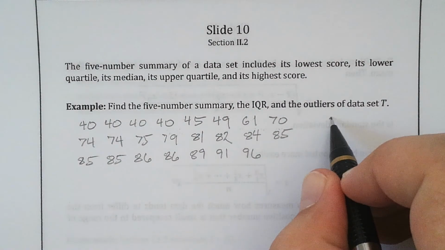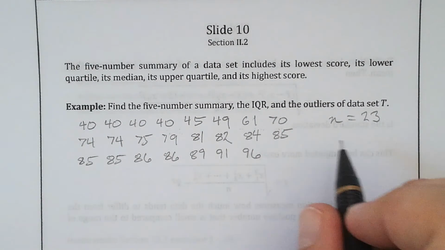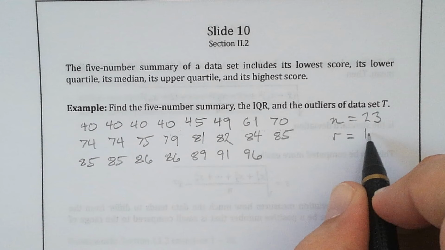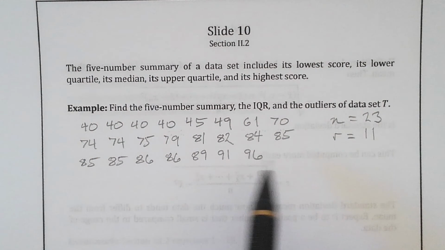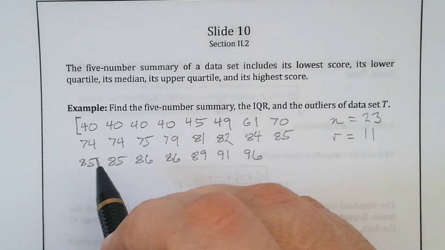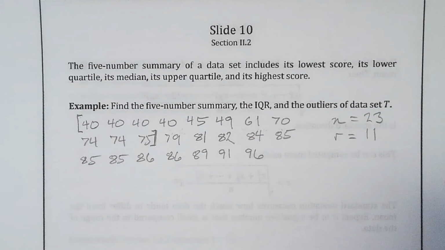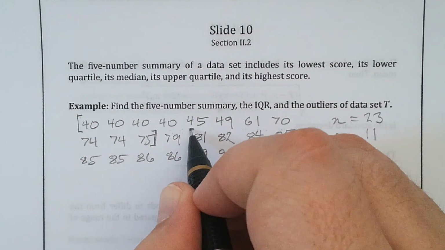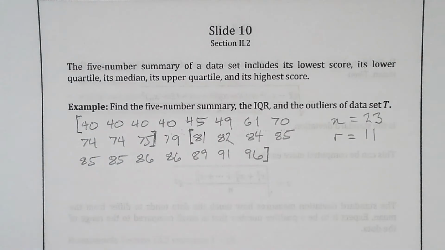So here the number of scores is 23. If I divide that by 2, then the quotient is going to be 11. So the lower quartile is the median of the first 11 scores, and the upper quartile is the median of the last 11 scores. Because n is odd, that happens to leave the middle score out, which is fine.